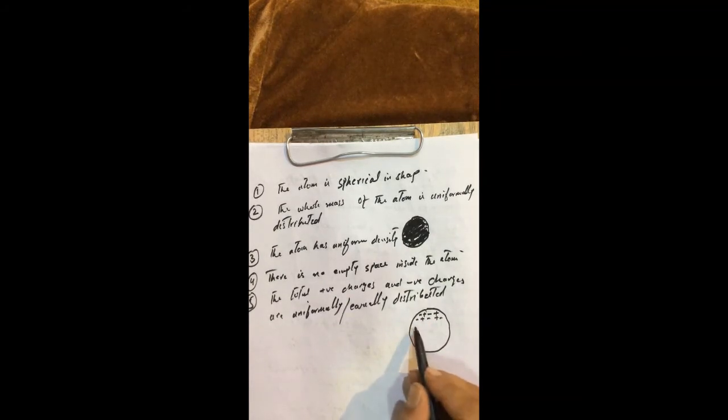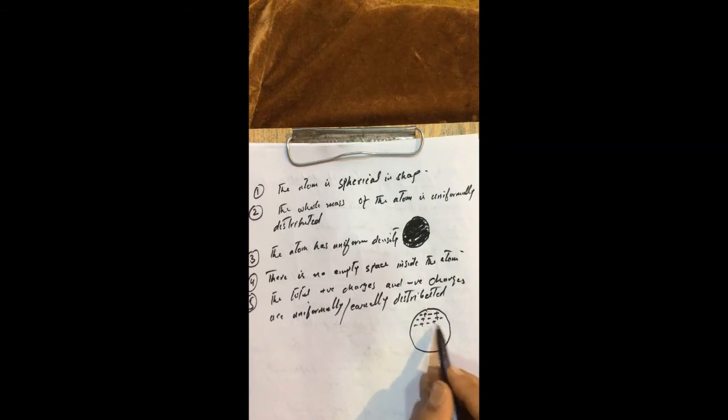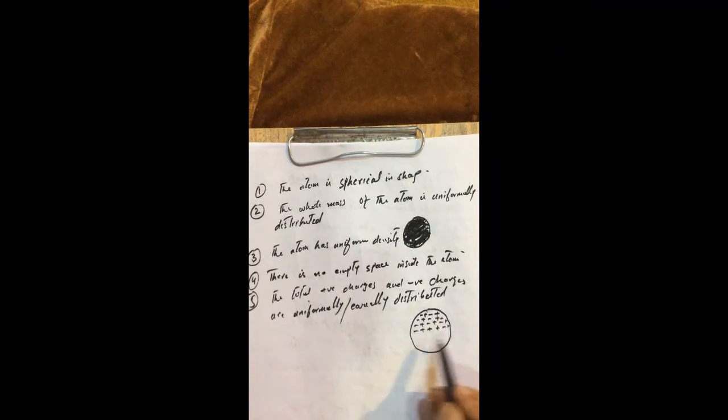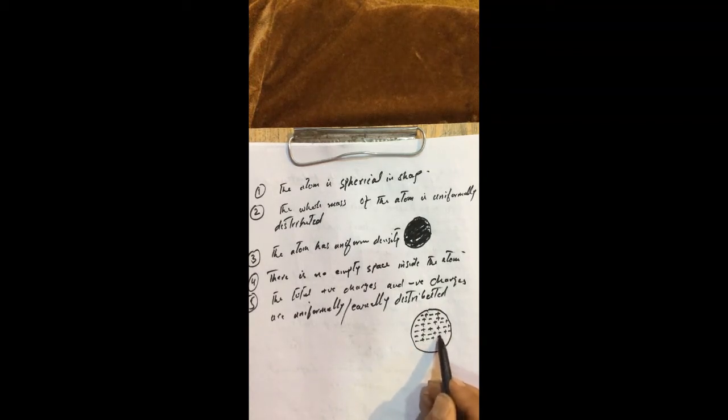So the charges are uniformly distributed. This is another conclusion of this model.